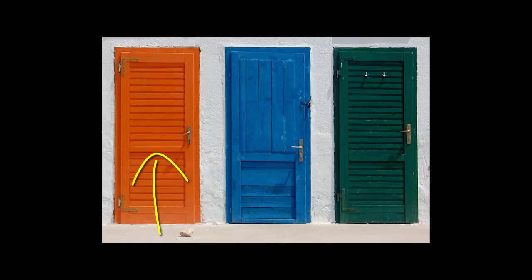So you selected the orange door. Let's say the game show host removes the green door. Should you switch to the blue door? Now, remember, there's a 2/3 chance before the game show host removes one of those doors. There's a 2/3 chance that the money is behind either the blue door or the green door. The game show host has a 100% chance of removing a door that doesn't have the money behind it because he knows which door has the money behind it.